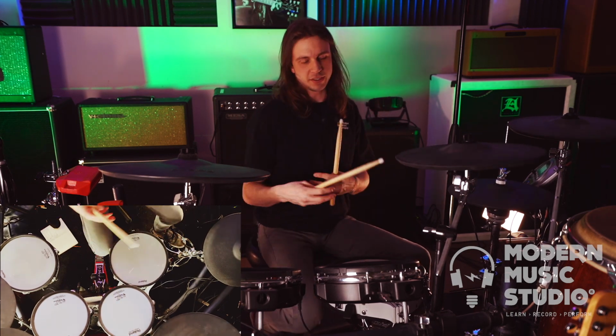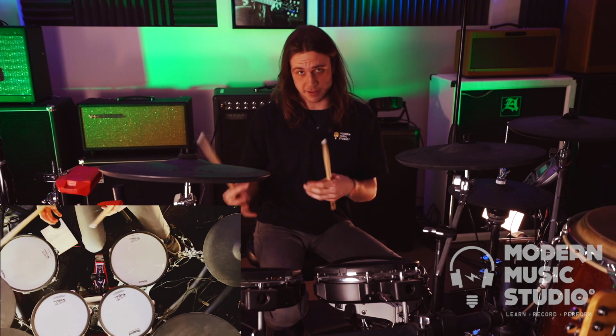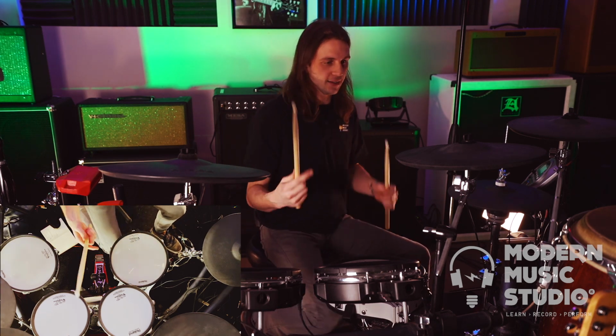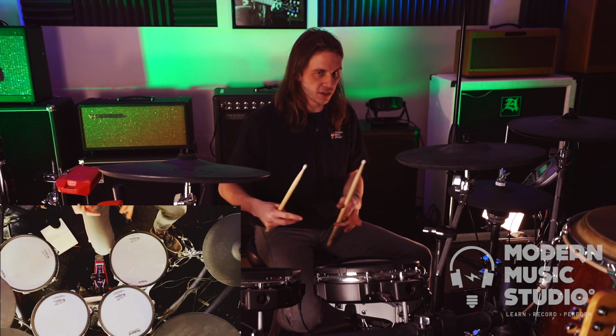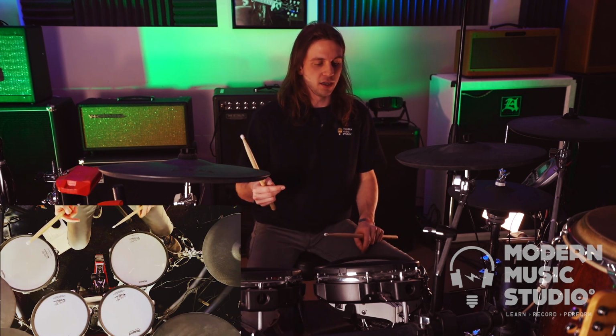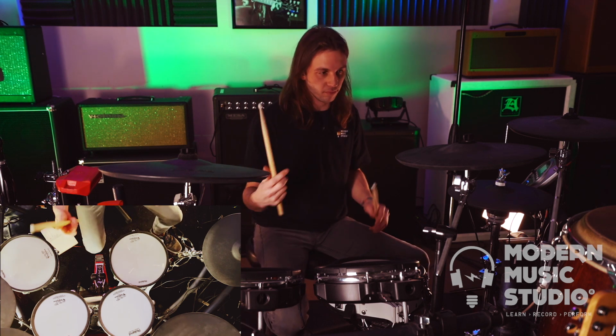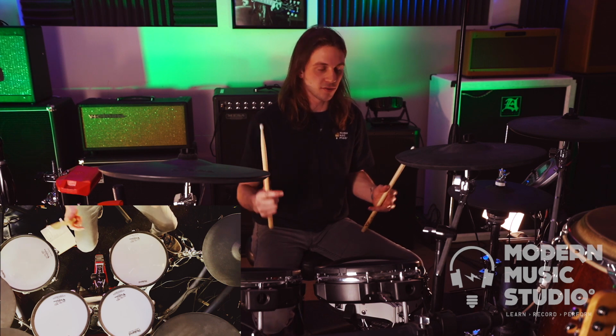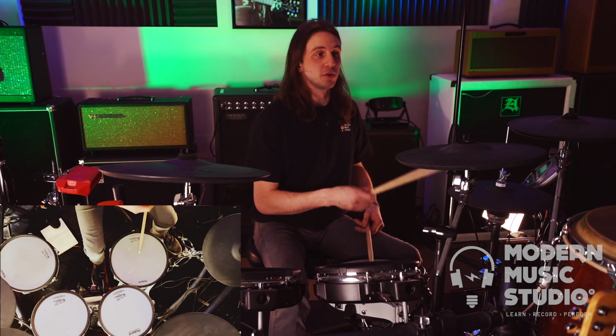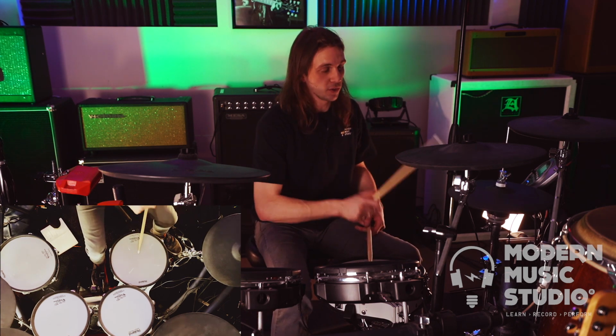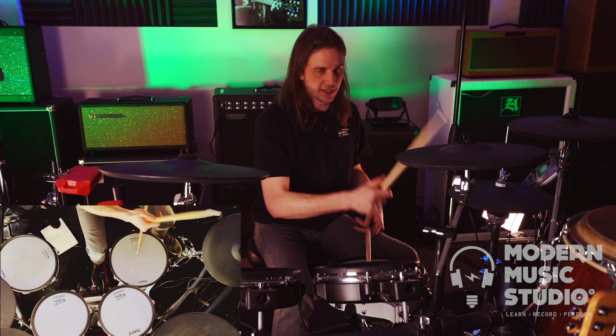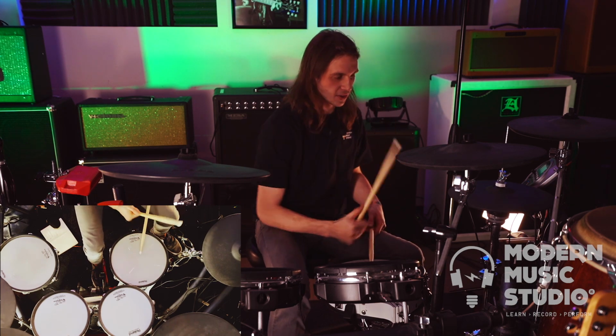So remember, with all these odd times and the 8s, especially, your right hand, for the most part, and I recommend using this if you're just getting into this kind of thing, is going to be your pulse hand. So it's going to be playing all of those 8th notes, right? That's where that backbone is coming from.